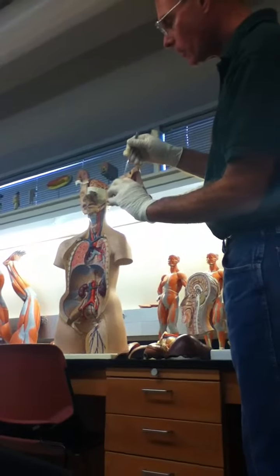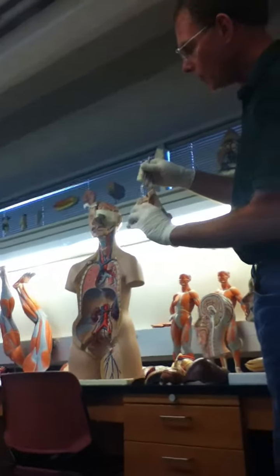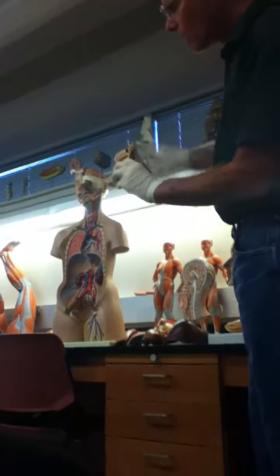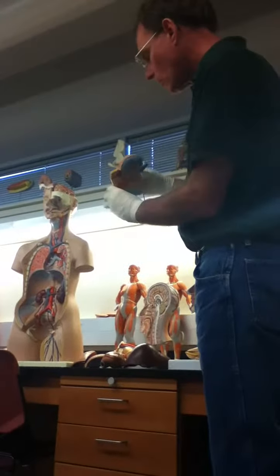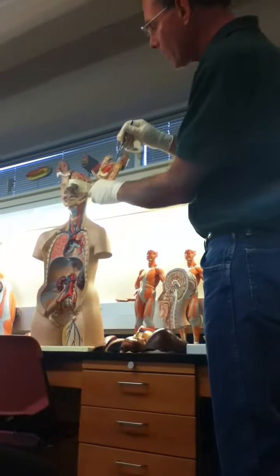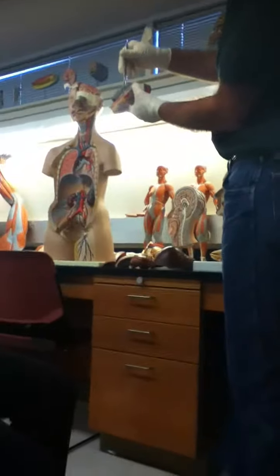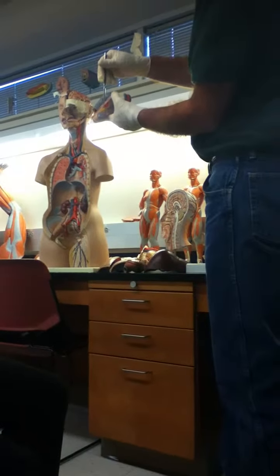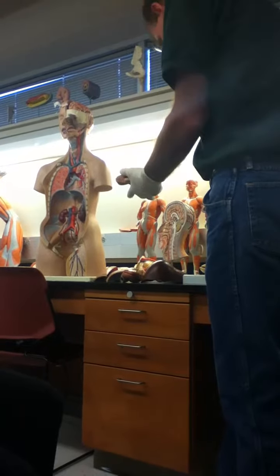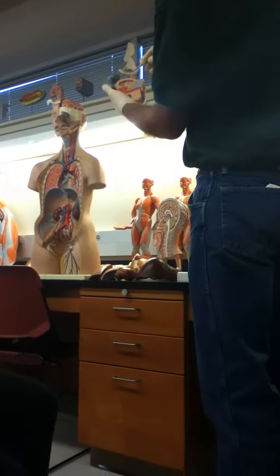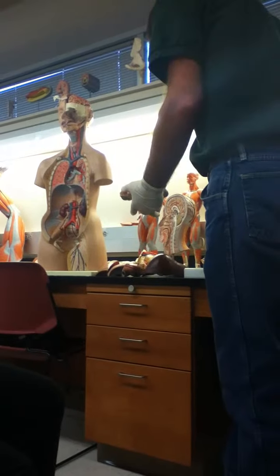And your vas deferens, which is right there. The vas deferens, which in this model is not really well depicted, will go past the prostate and eventually dump into other glands and then form the urethra. So that's the urethra. But you can see the opening to the ureter in this model right there.